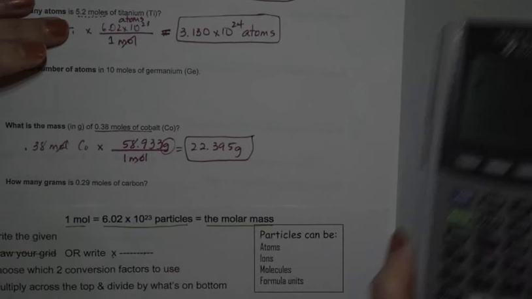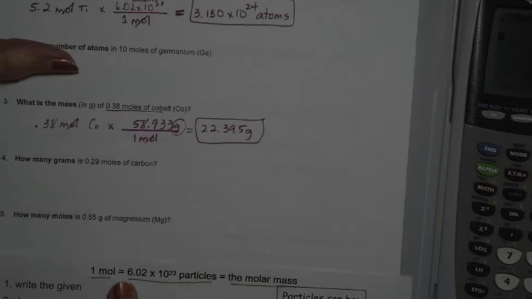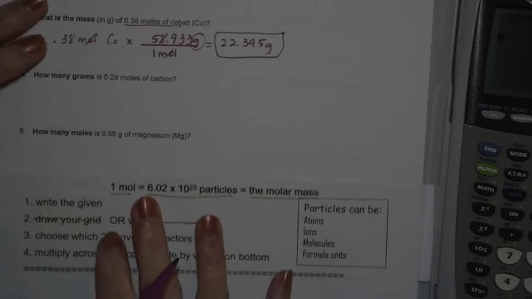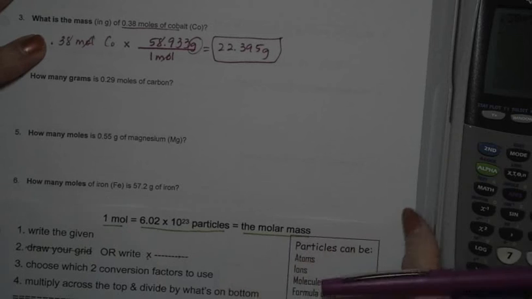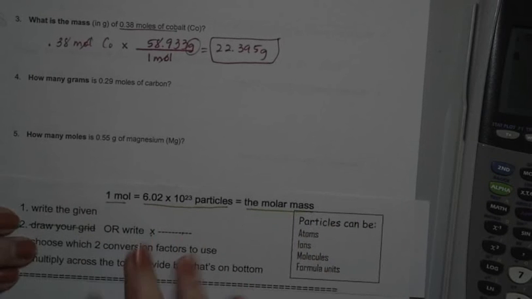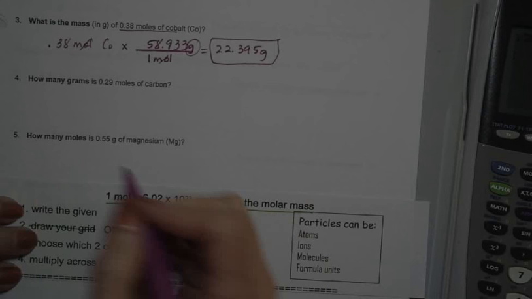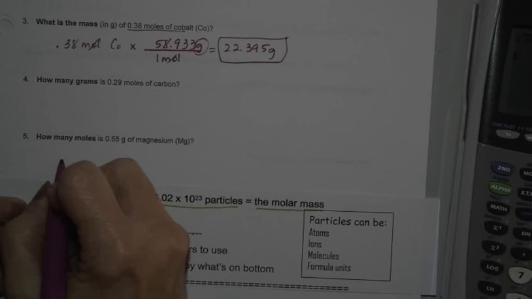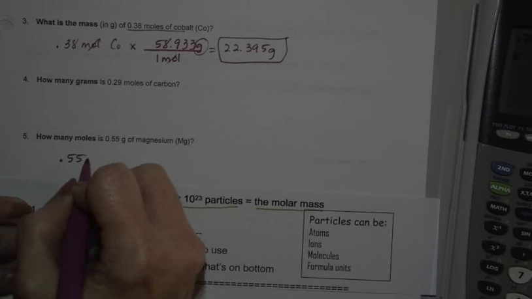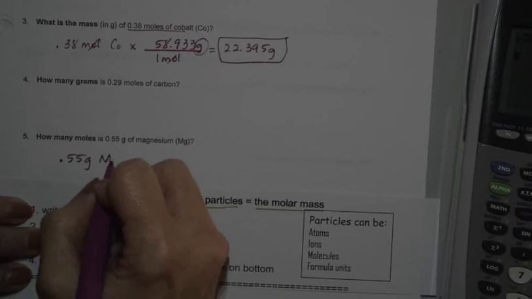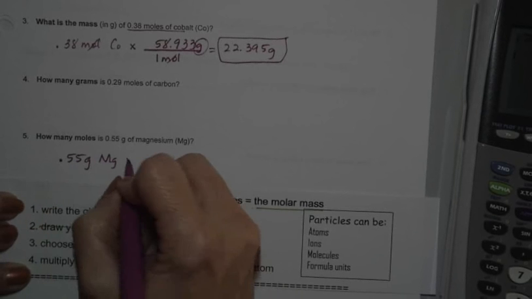Let's drop down to number 5 as an example. Number 5, how many moles is 0.55 grams of magnesium? Step 1, write down what they gave us. They gave us 0.55 grams of magnesium. Step 2, times a fraction. Step 3, choose which 2 conversion factors to use.